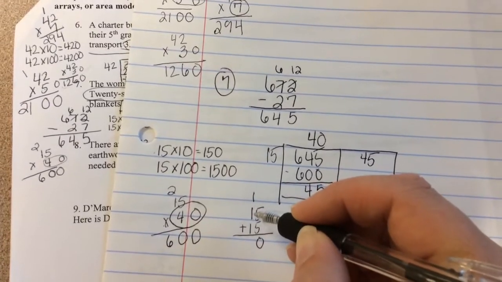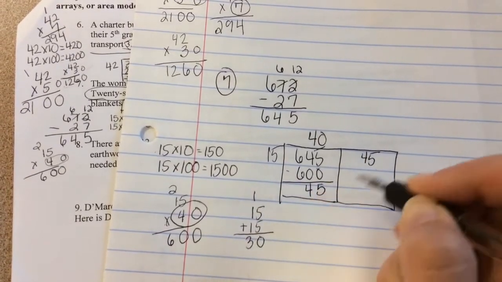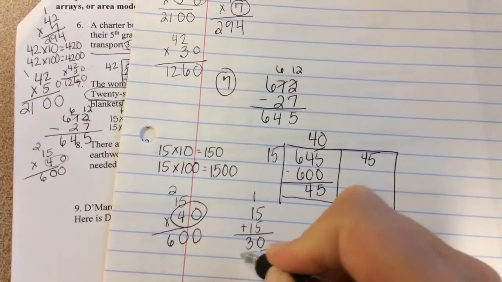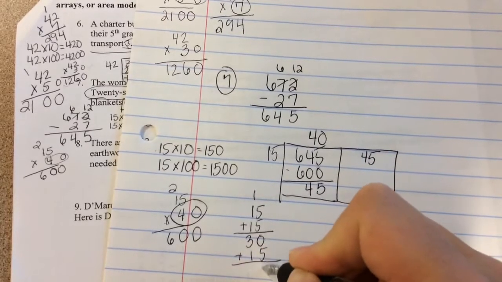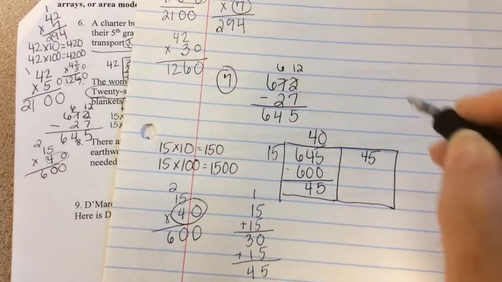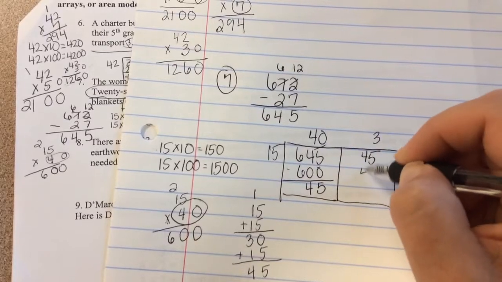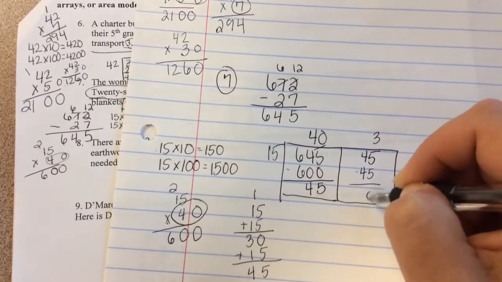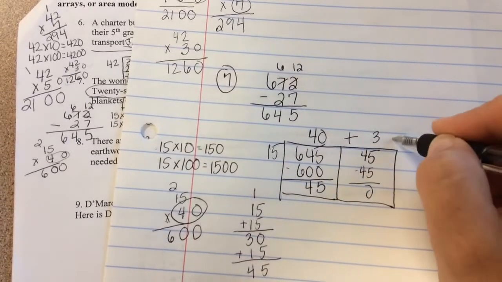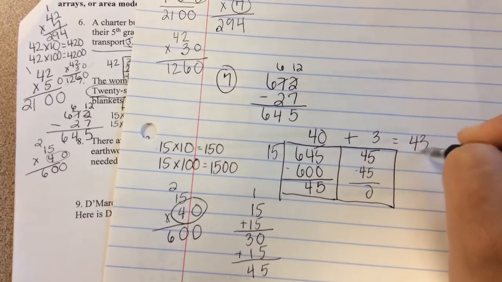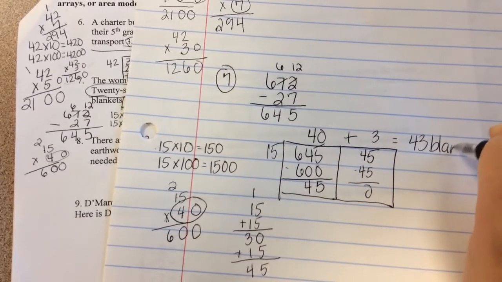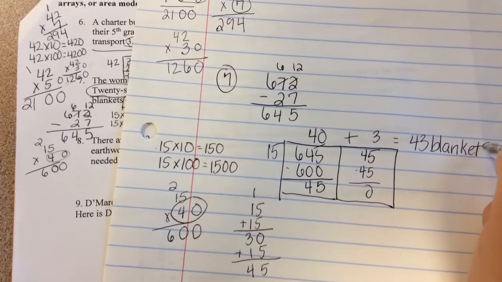1, 2, 3. Okay, I'm not quite there. Let's try to add another one on. 40. 3 times 15 is 45. That worked out perfectly. So we have 43 blankets. Each family is getting 43 blankets.